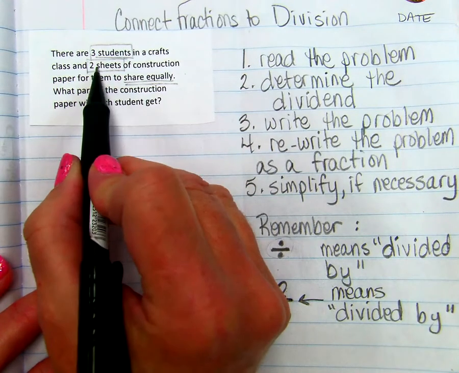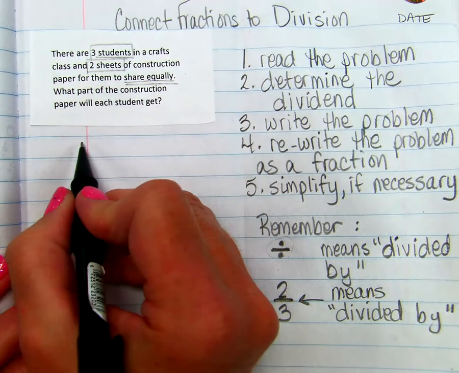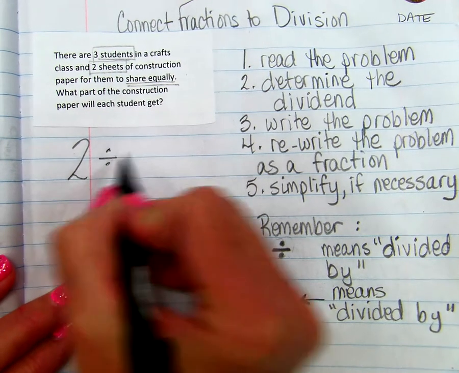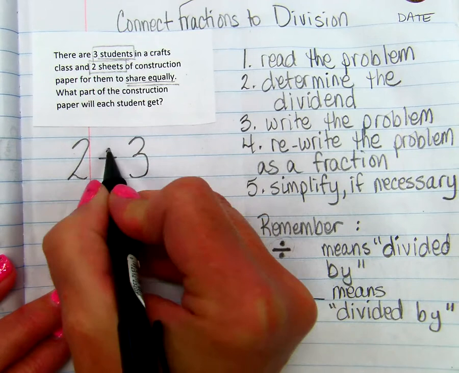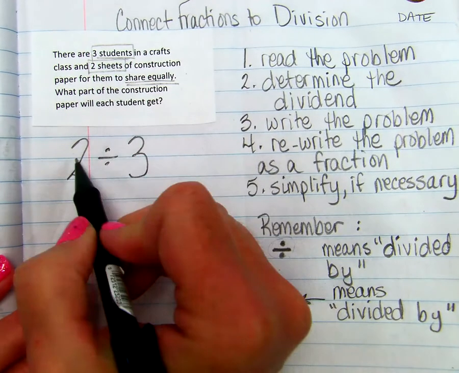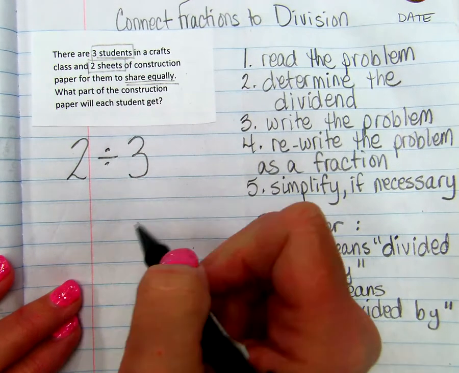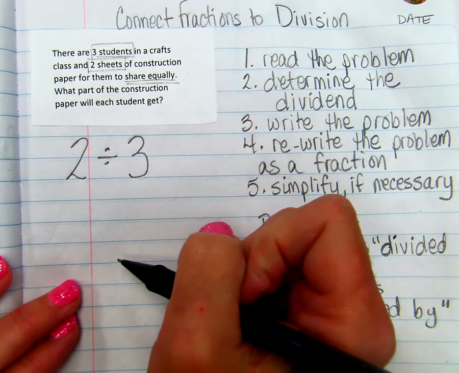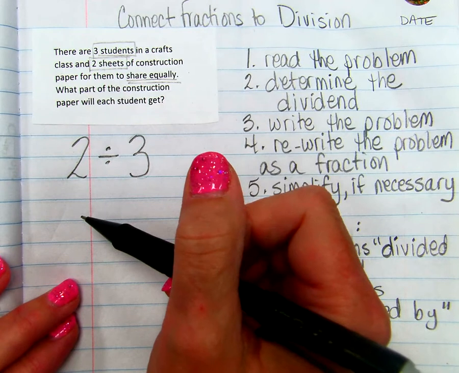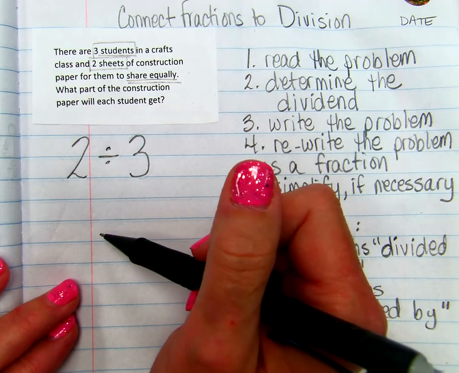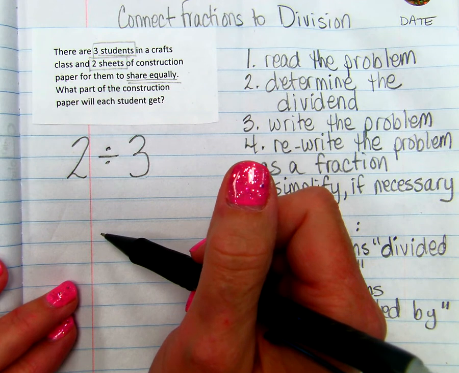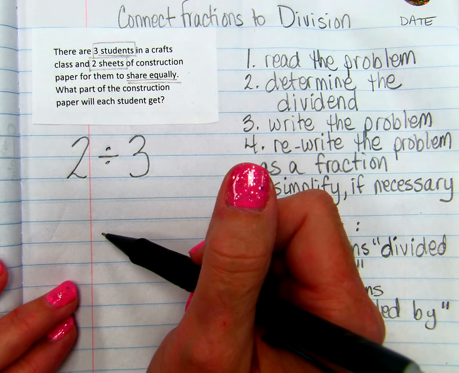The paper is divided. So I am going to write 2 divided by 3. The 2 is divided. 2 divided by 3. 2 sheets of paper divided by the 3 people. We are making 3 equal shares. That reminds me of my denominator because my denominator tells me how many pieces make one whole.